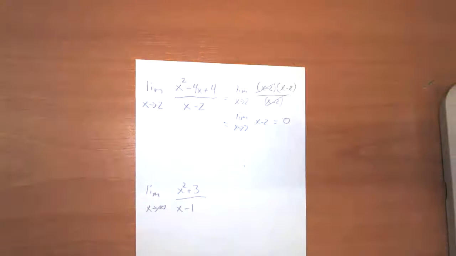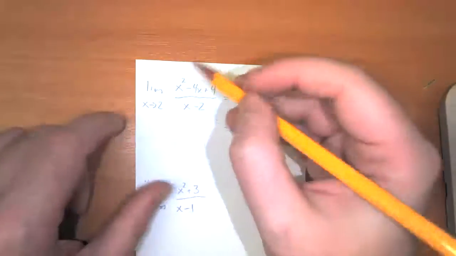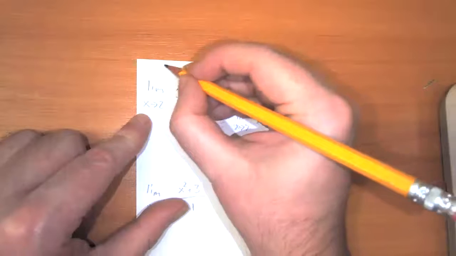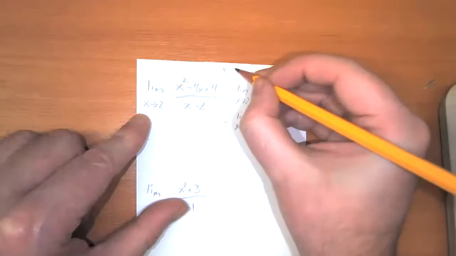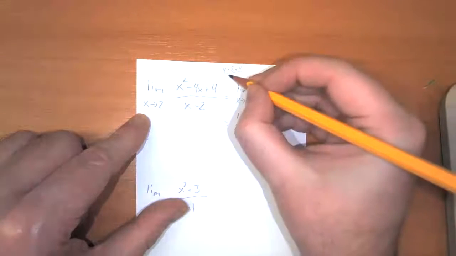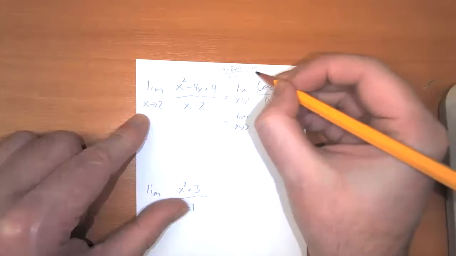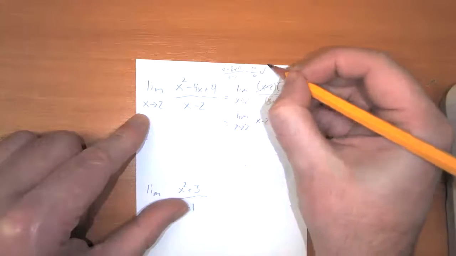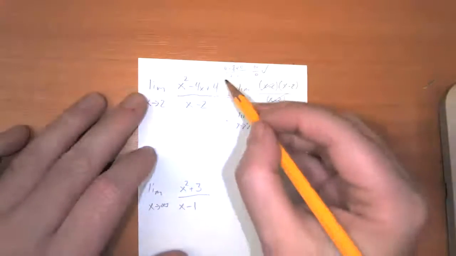All right, let's see if we can apply L'Hopital's rule to this problem and see what we get if we do it that way. So if we substitute 2 into this equation, what do we get? Well, 2 squared is 4, so we get 4 minus 4 times 2 is 8 plus 4 over x minus 2, which is 2 minus 2. So 4 minus 8 plus 4 is equal to 0. 2 minus 2 is equal to 0. So that is an indeterminate form. So we can use L'Hopital's rule for this.